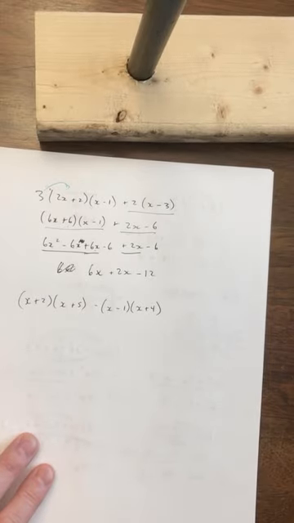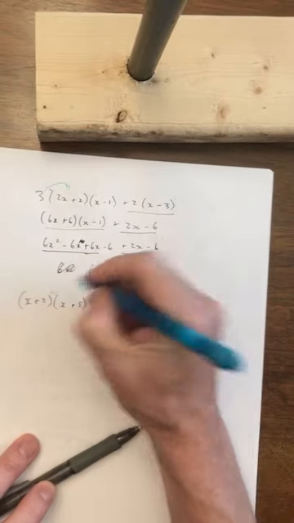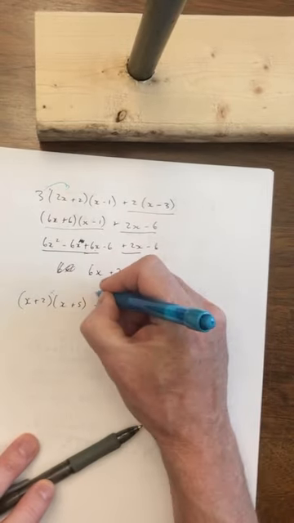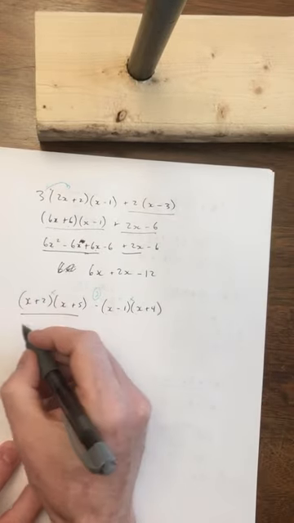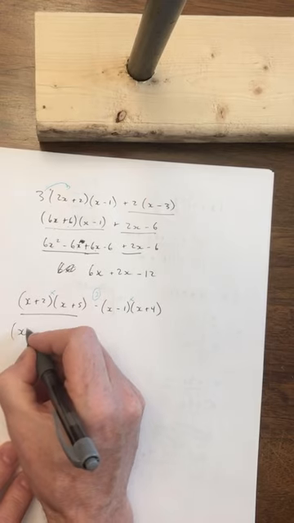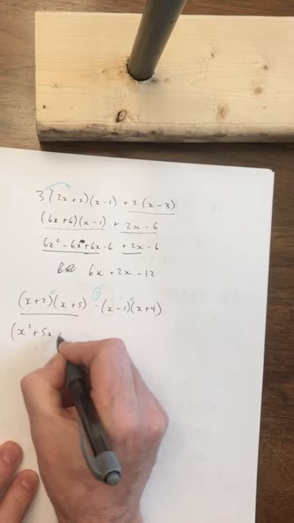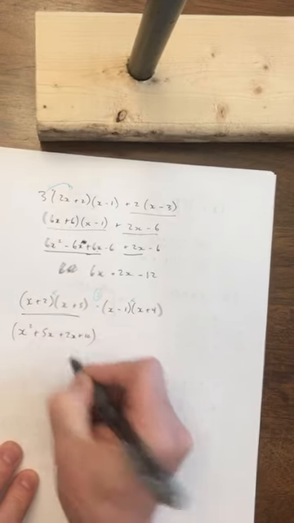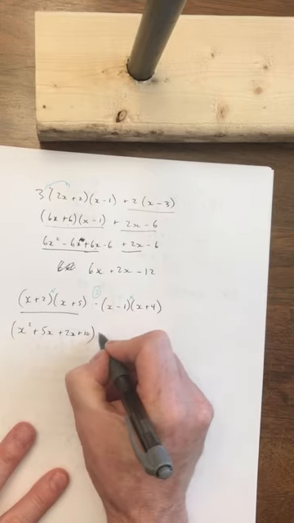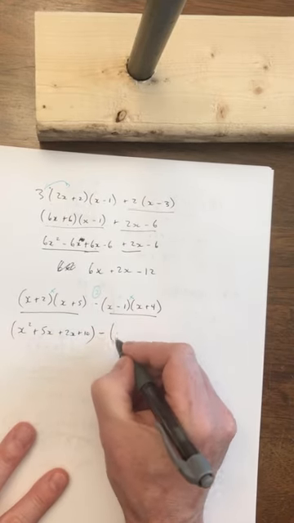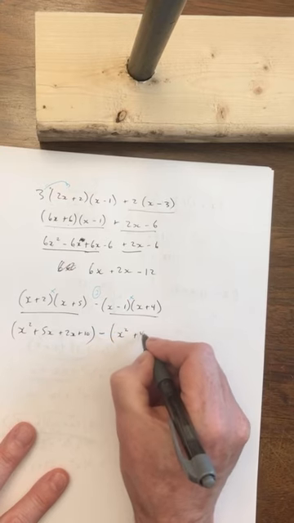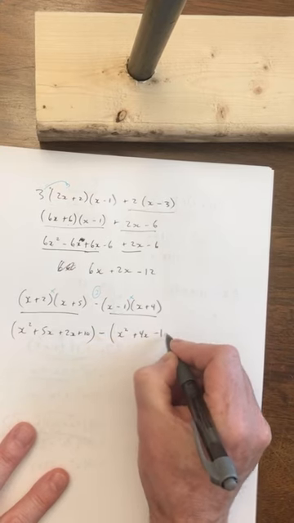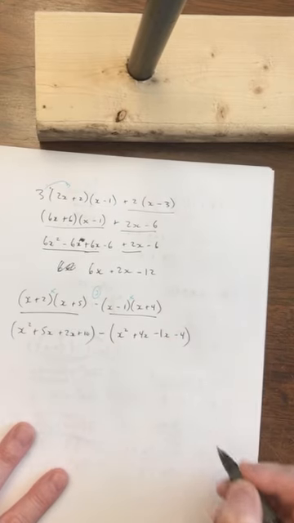All right, so the distributive property, or BEDMAS, says we're going to do this and this first, and we'll deal with the subtraction second. So foiling this out, we get this. Foiling this out, we get this.